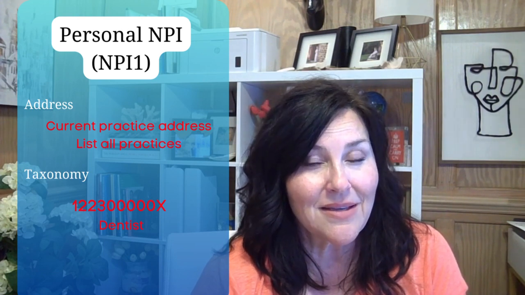So it's important to have all those locations on your personal NPI number. And then the one thing that we do check that we see the most errors with is the taxonomy code. So the taxonomy code for a general dentist needs to be 1223 00000X. So that's 1223 with 5 zeros and an X.